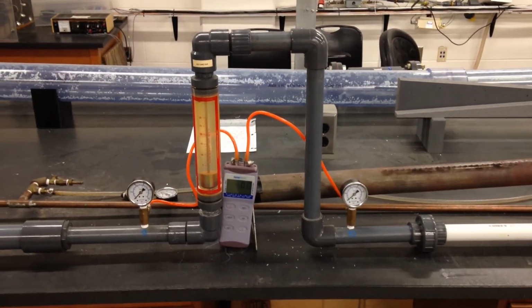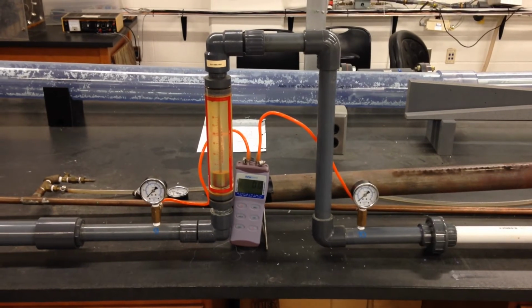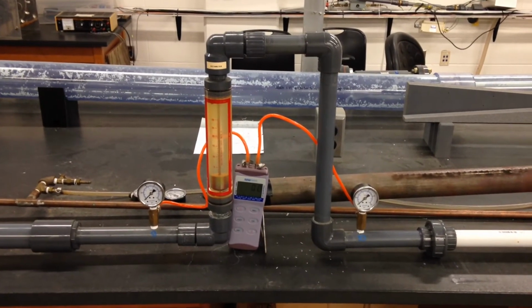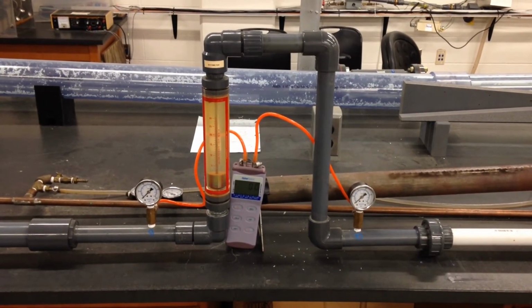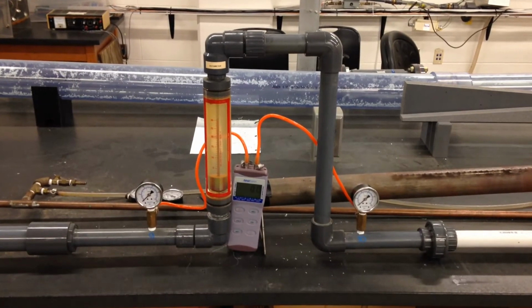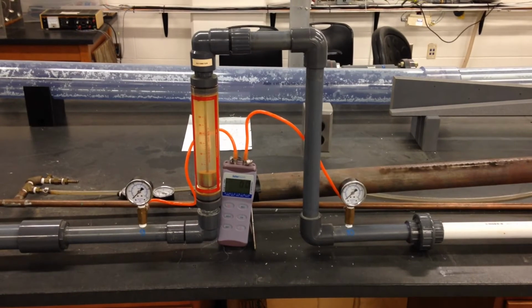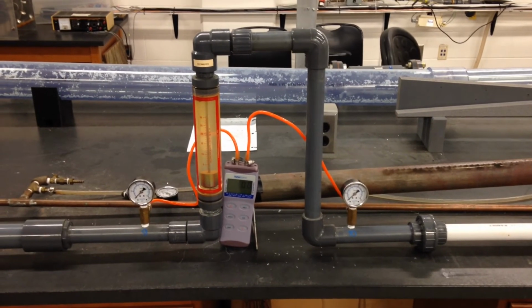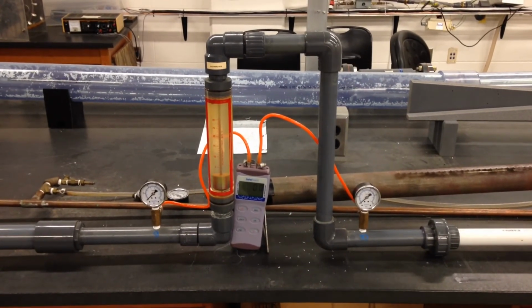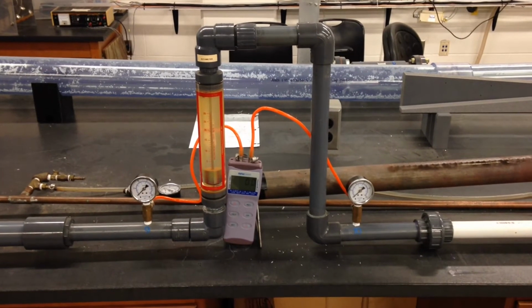This stretch of the flow system has a dual function to it. One of them is this rotometer, which I discuss in the lecture. The other one is another digital flow meter, which you see down there, and that is to measure the head loss between those two ports.